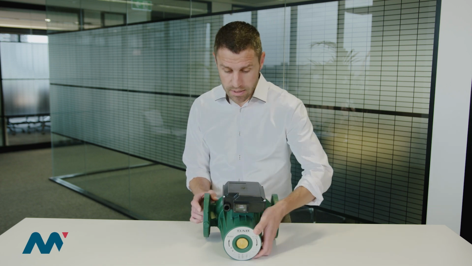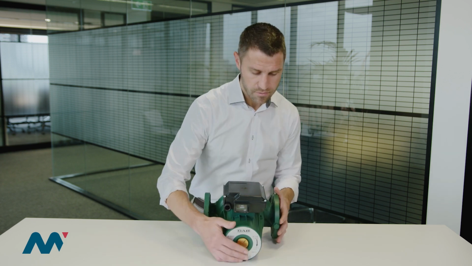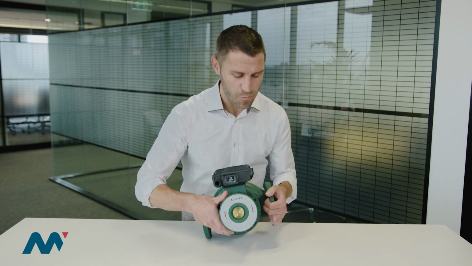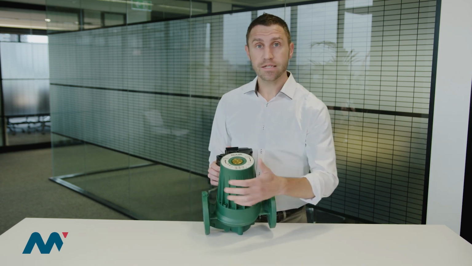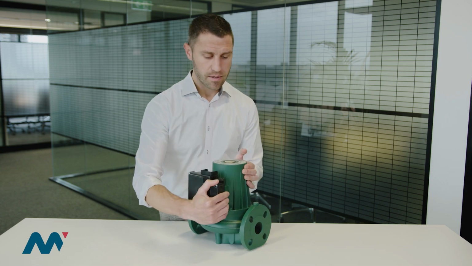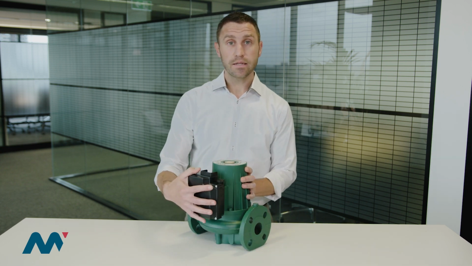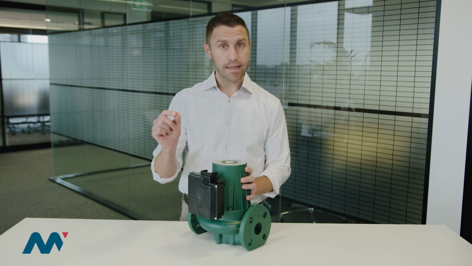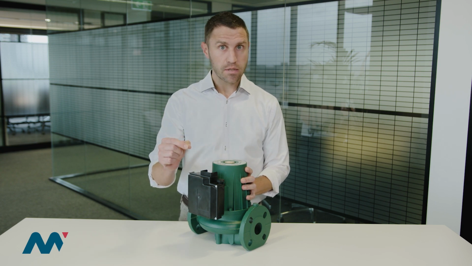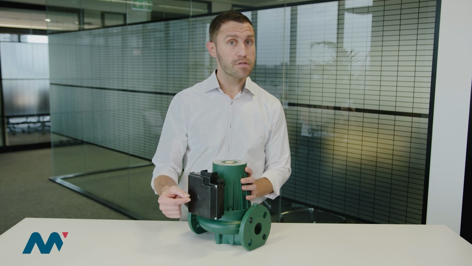One thing about this circulator, it's a little bit heavy. Just give me 1 second. This is a 3-speed circulator. It's called BPH from the pump. So here, under this box, you can set a switch to speed 1, speed 2, or speed 3.